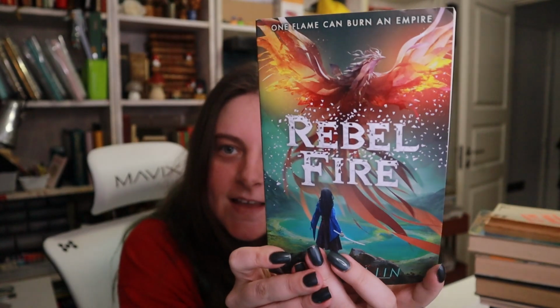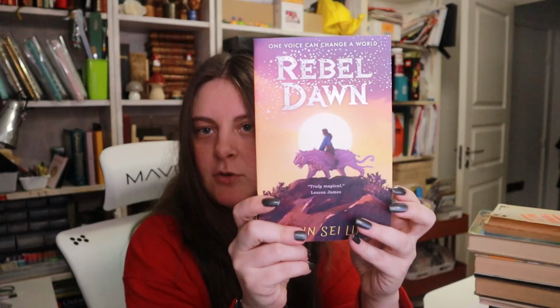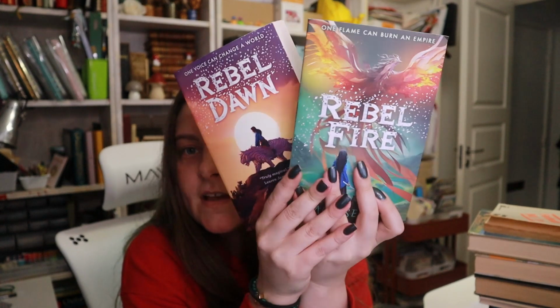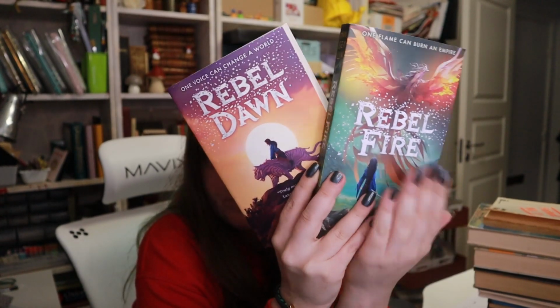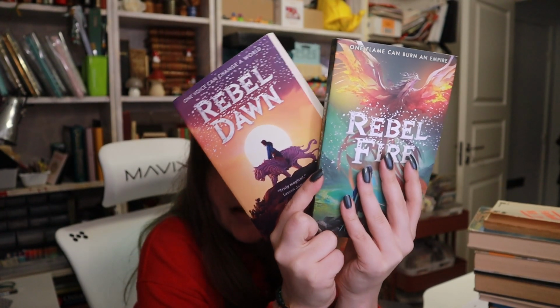Hello, this is a stack of books that needs to go in, but I have a small intermission because I got book mail. Rebel Fire, very pretty. Rebel Dawn. I just love the smell of new books. Because my boyfriend gave me the first one, Rebel Skies, and I really liked that one, so I decided to get the rest of the series.